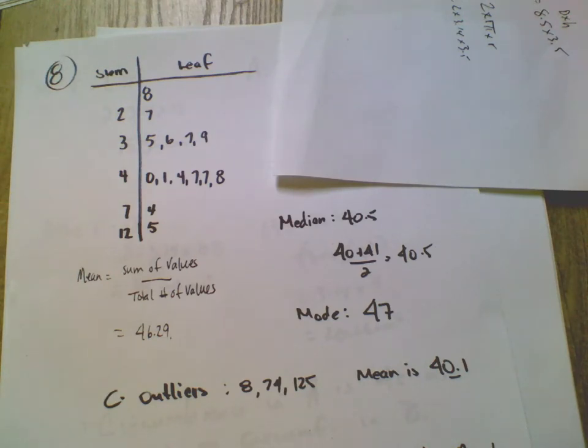We will always include each value that we have for each number. If we have two 47s, we include them. And lastly, 125. Our stem is the 12 part, and our leaf is the 5, or the ones digit. So that's what your chart should look like.